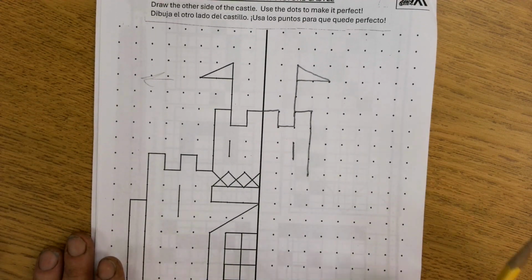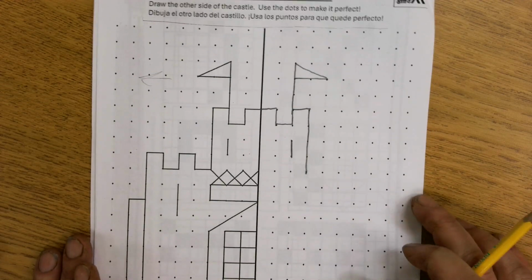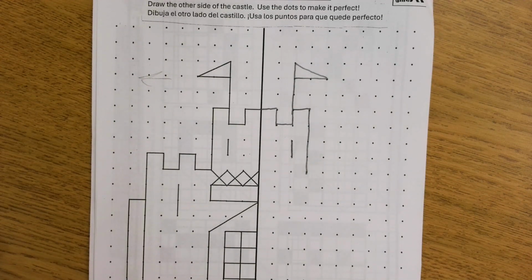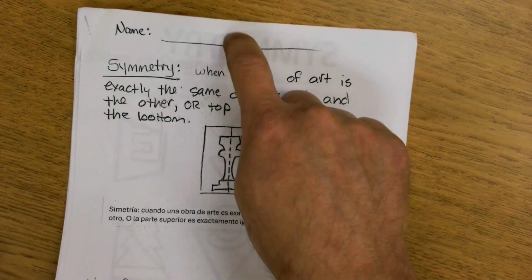Each line is worth a point. Okay? And once you are finished, you may turn it in and you are done. Please do not forget to put your name on the front.